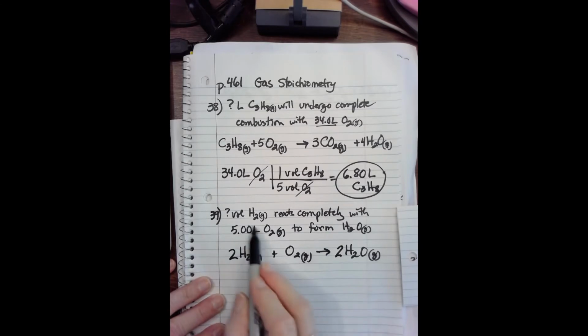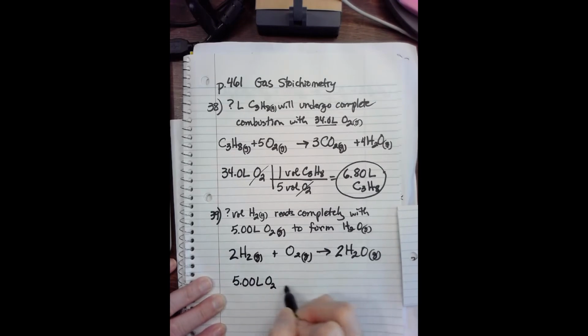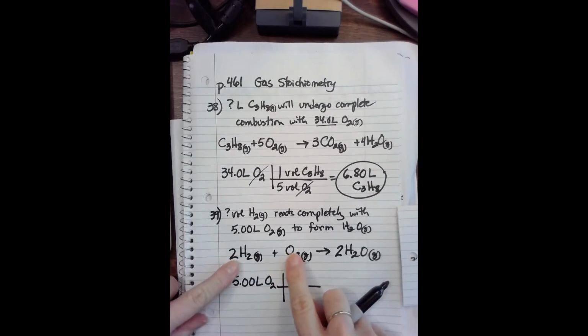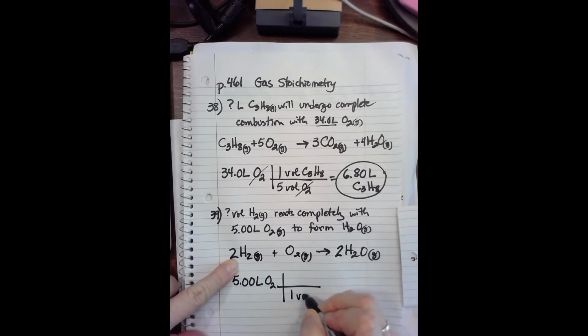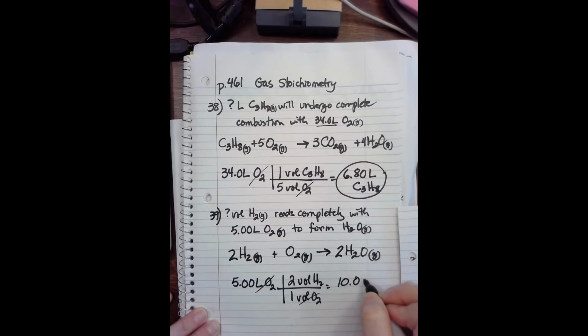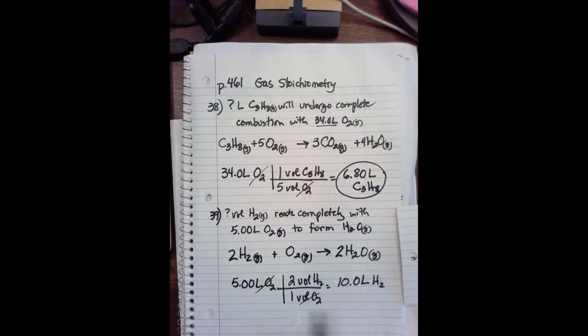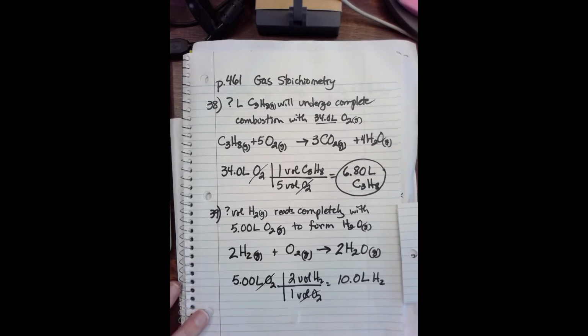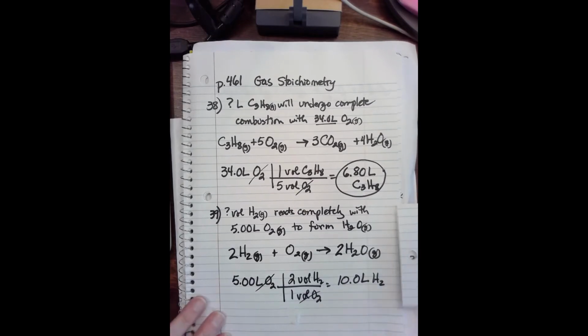But just in case this was not a nice even number, how do we show our work? 5 liters of O2 using the volume ratios from the balanced equation. So 1 volume of O2 for every 2 volumes of hydrogen needed. So O2 cancels. 5 times 2 is 10.0 liters of H2 gas. All right, so that's how we solve that. The volume unit we get to pick up from here because we're in liters. That doesn't change for us. All right, let's do another one here.